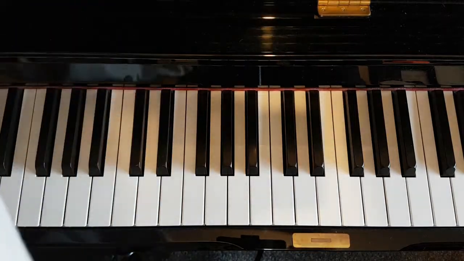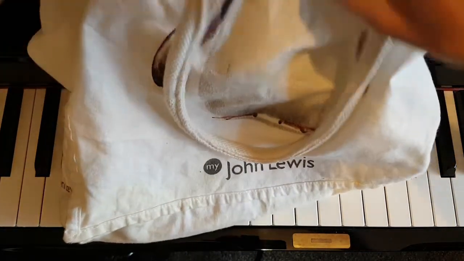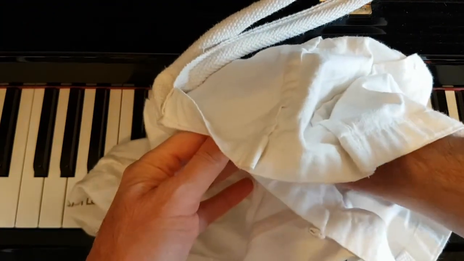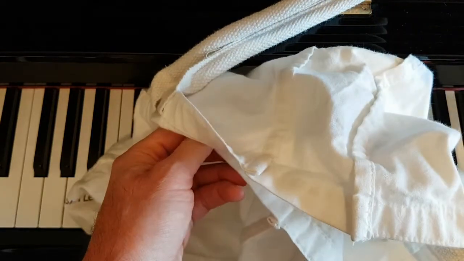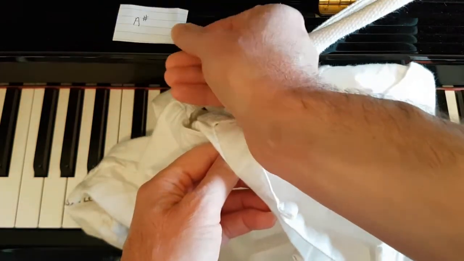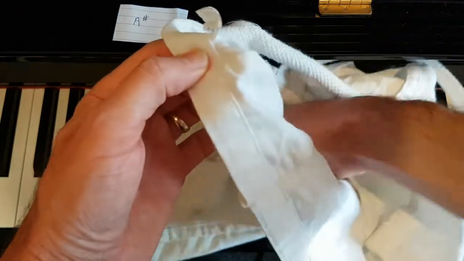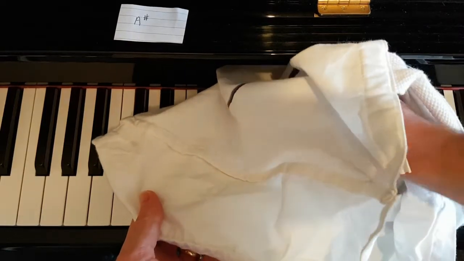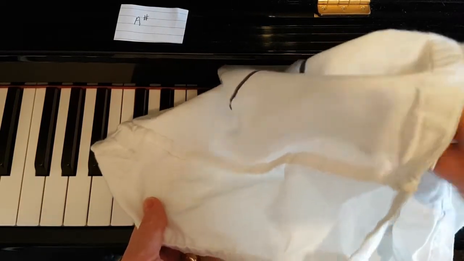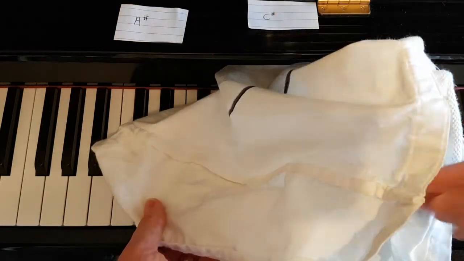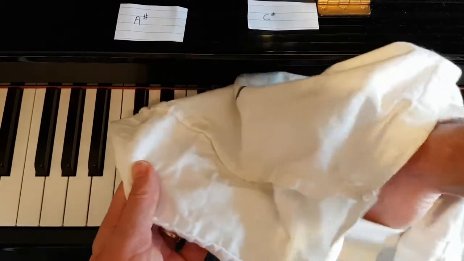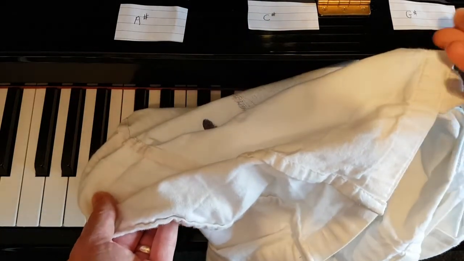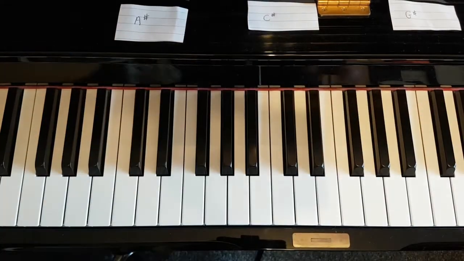Right. Now, going to get, so I can't see anything. I'll do it in turn, okay? So, A sharp or B flat, basically the same thing. C sharp. And G sharp. Hurrah. Okay.